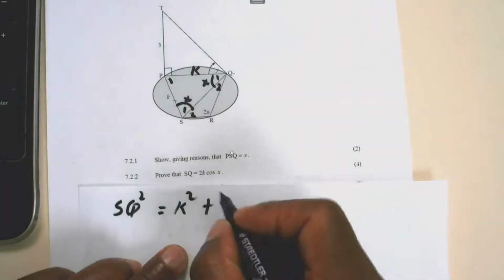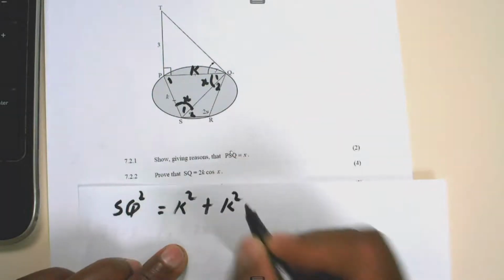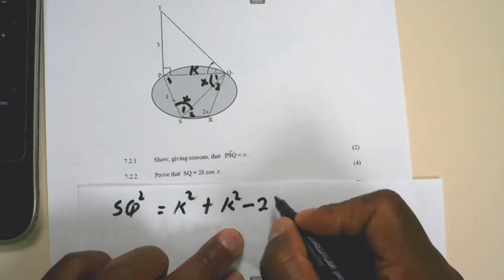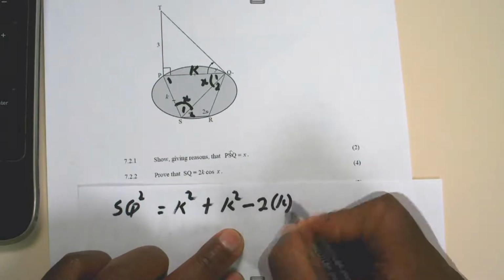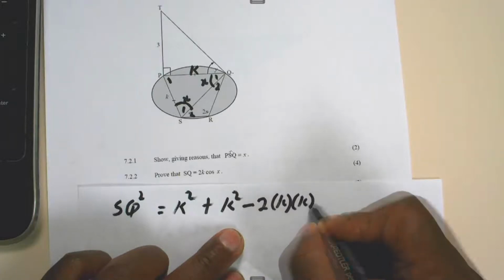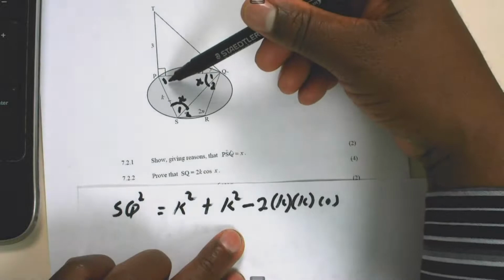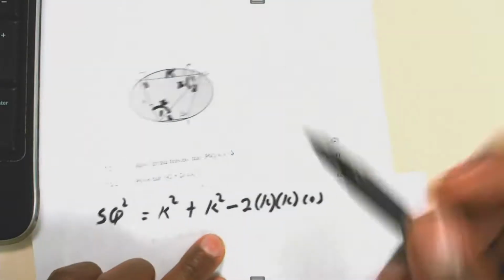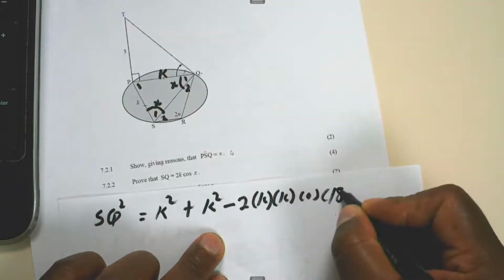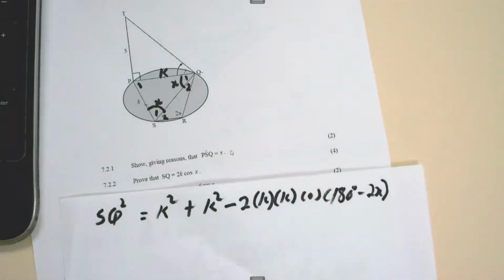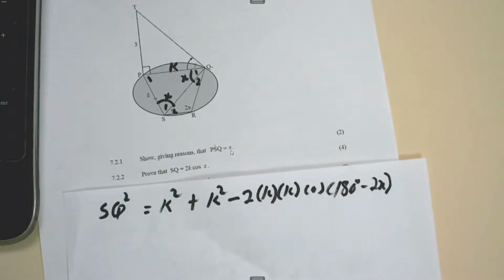PQ squared is K squared, minus 2 times PS, which is K, times PQ, which is K, times the cos of the included angle. The included angle here will be angle P1, and angle P1 is equal to 180 degrees minus 2x. So the cos of 180 degrees minus 2x.